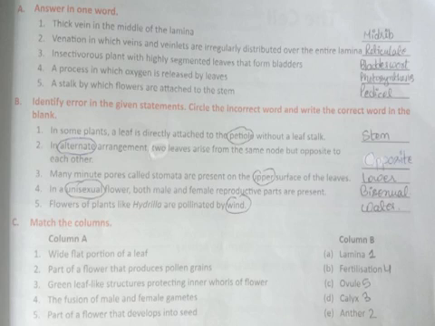Number 3, many minute pores called stomata are present on the upper surface of the leaf. It is not the upper surface, it is the lower surface. Number 4, in a unisexual flower, both male and female reproductive parts are present. It is not unisexual, it is bisexual.